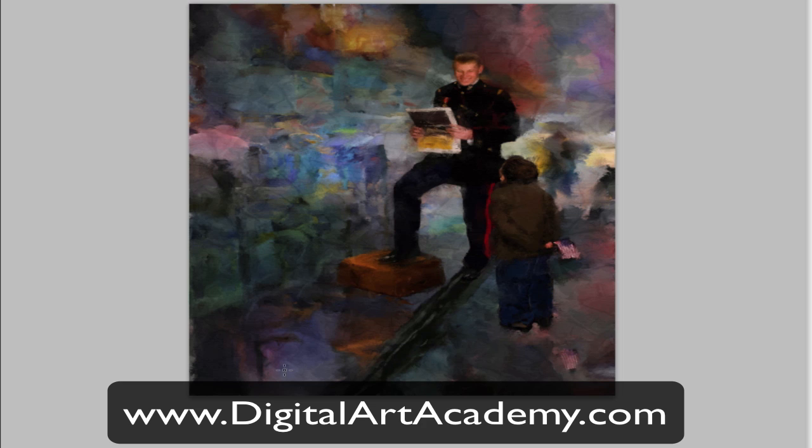If your eye happens to go to this spot right here, because it's the lightest and the brightest, you pop into this spot and you will still go directly up to his face. Notice the head is tilted back and he's looking up at the face, so it's going to bring you right back up there as well.